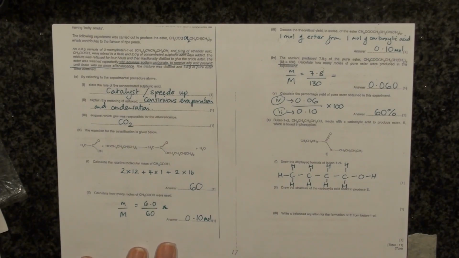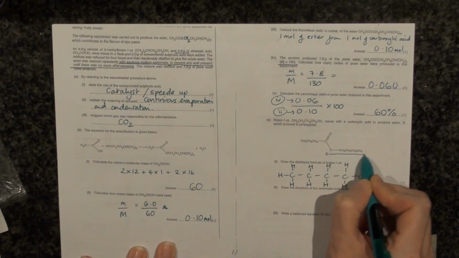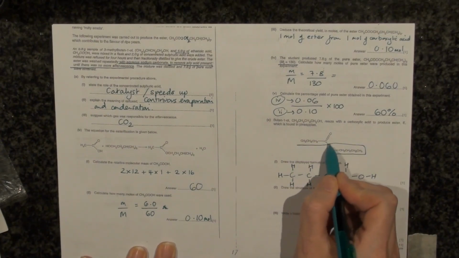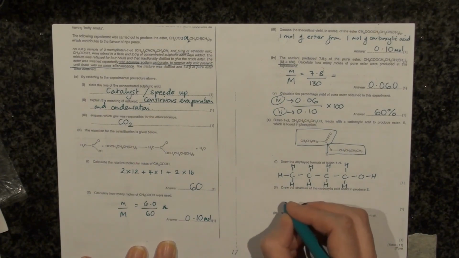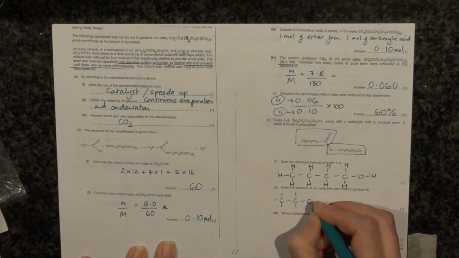Draw the structure of the carboxylic acid used to produce E. So if you go back, here is the part that has come from our butanol. So this part here is giving us a massive clue for our carboxylic acid. So what we need is just the structure, so you don't have to show the displayed formula, but it doesn't matter if you do.